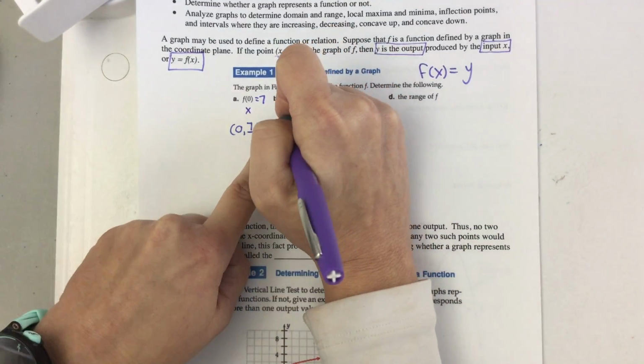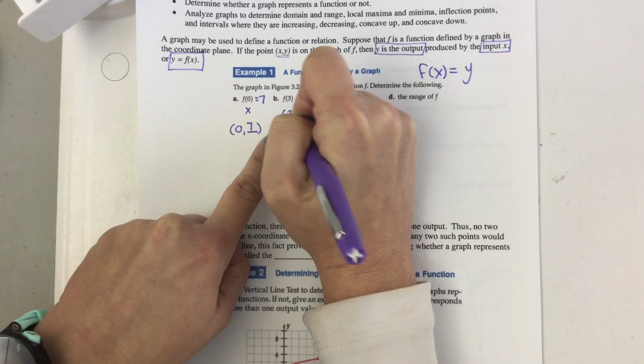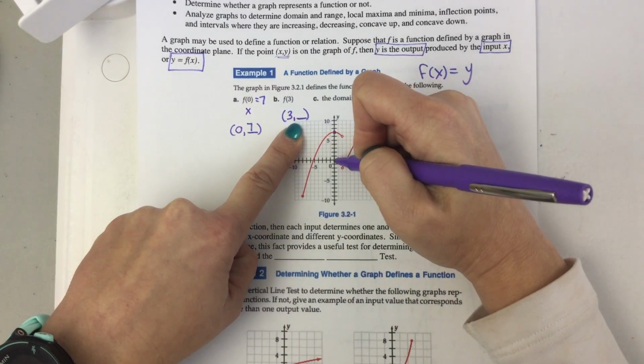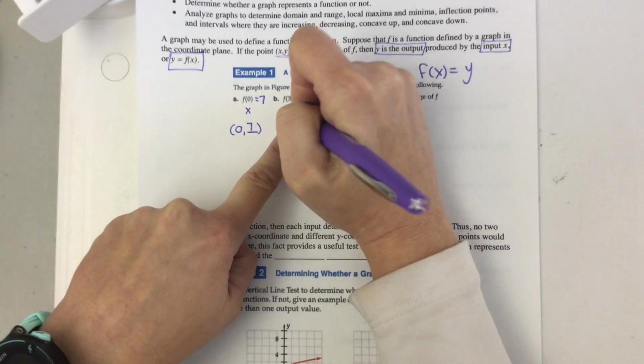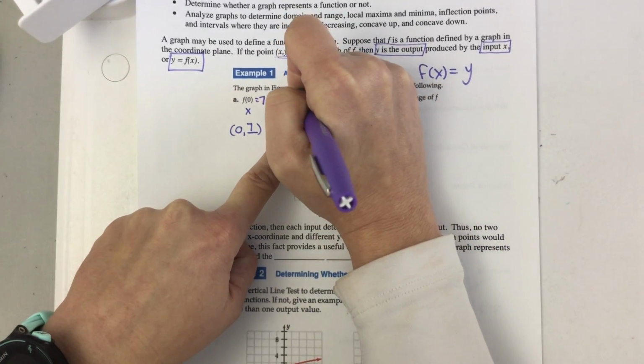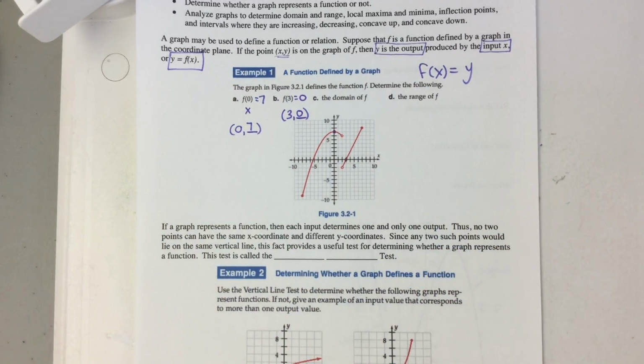So this time it's a 3. So this means that the x value is a 3. What is the y value? If I go to the right 1, 2, 3, in order to touch the graph, I don't go up or down. I stay right at 0. So f of 3 equals 0.